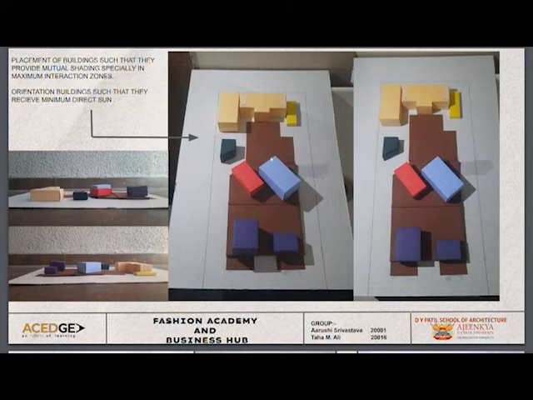As you can see, this is the central plaza. These are the business areas. These are the hostel chill out areas. These are shaded ones, and in these images you can observe the level differences. Now moving on to the master plan.